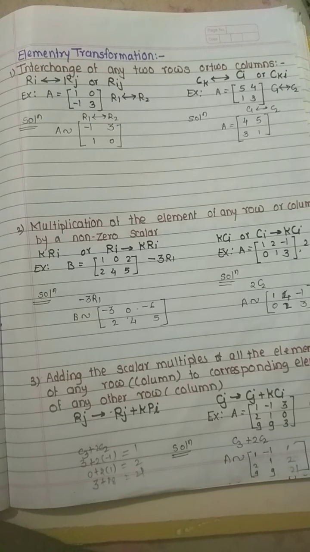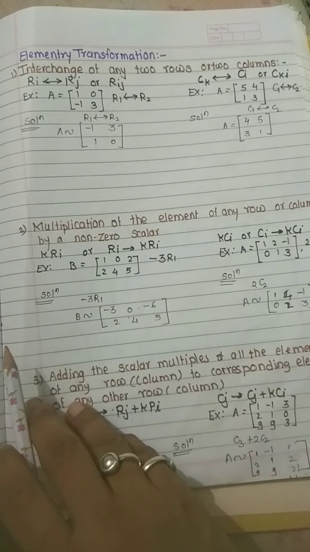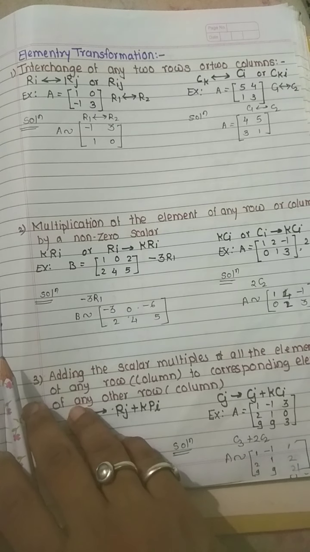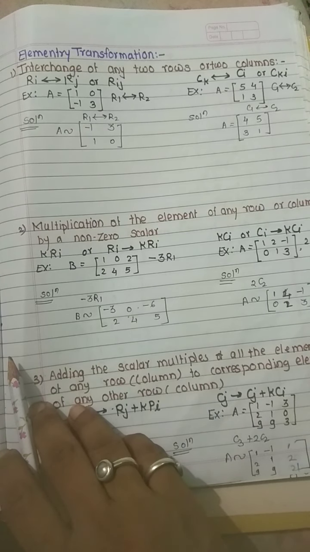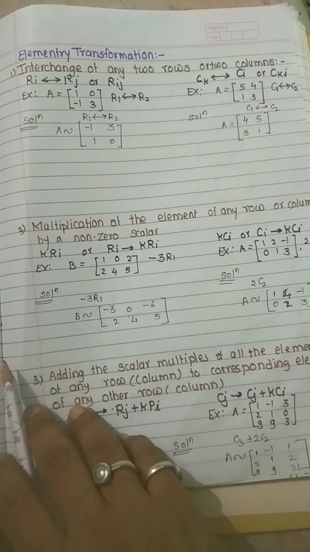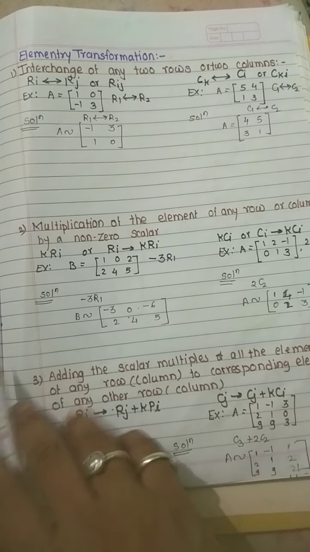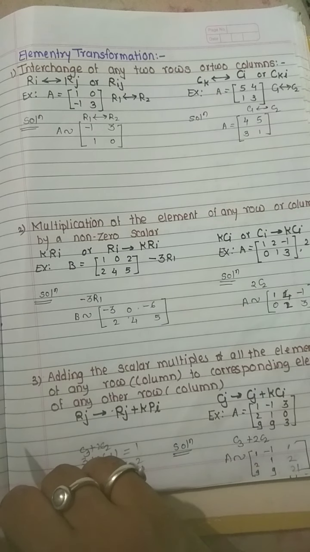Hello student, today we are going to study elementary transformation in the chapter Matrices, paper 1. First, we can see the elementary transformation. Let us first understand the meaning and application of elementary transformation.